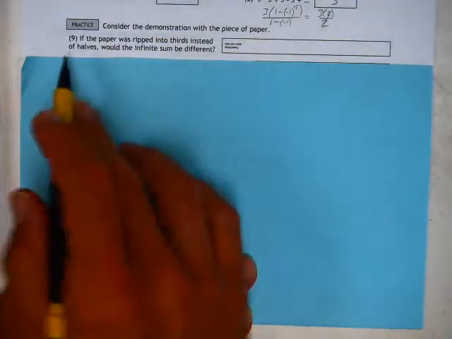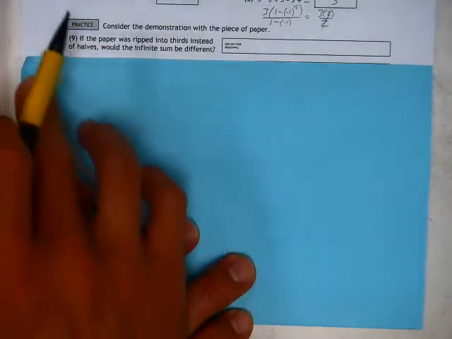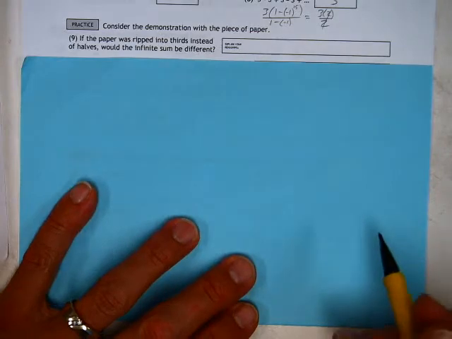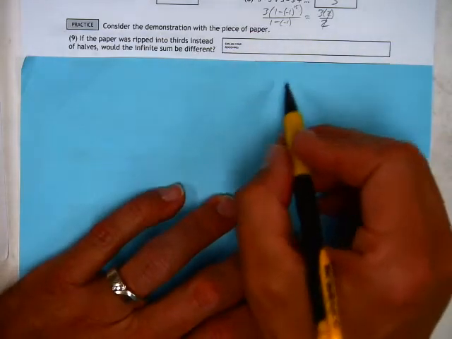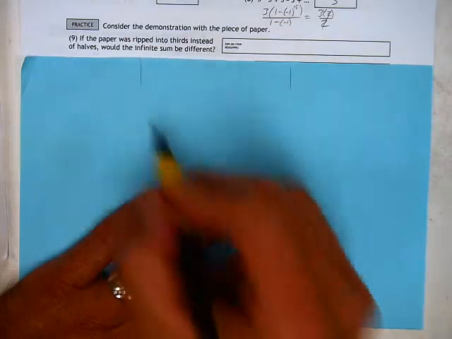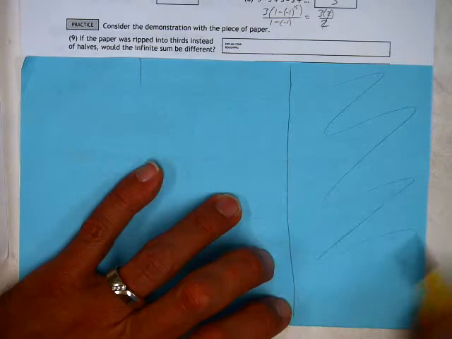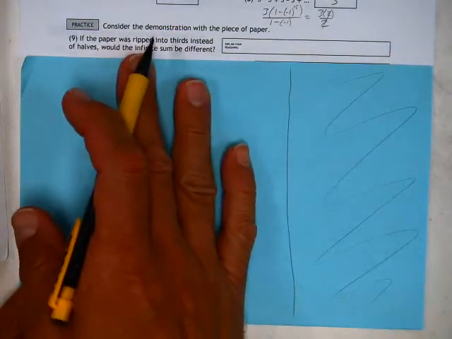Based on a demonstration where a piece of paper is ripped in half and then half again and then half again, we're going to follow up on it where what if it's ripped into thirds? And we discard a third of the piece of paper. Now this is not going to be an exact science, but if I broke this into roughly thirds and said, okay, I'm going to rip this off and this portion is just going to go away. Okay, now I've got 2/3 left.